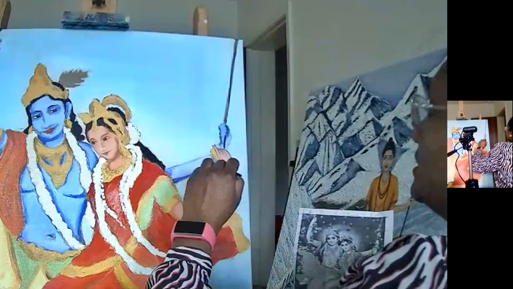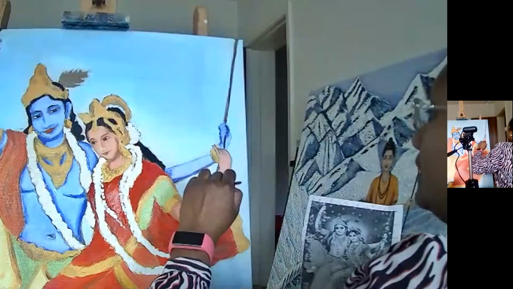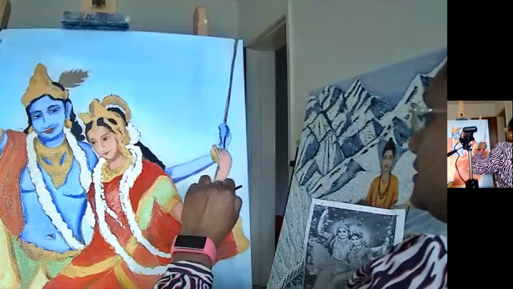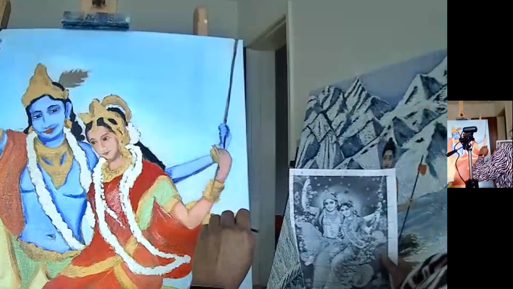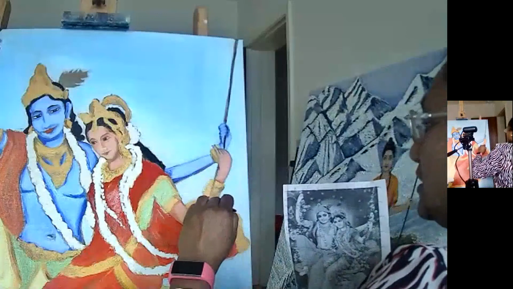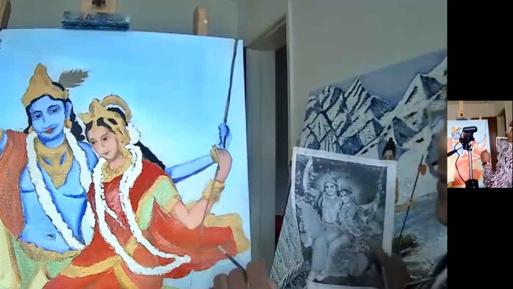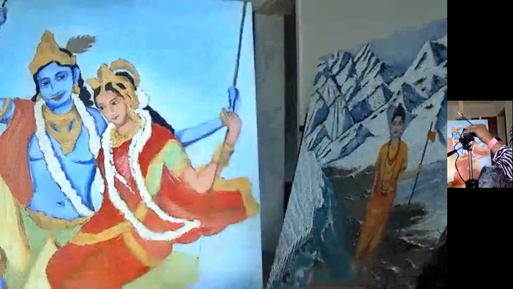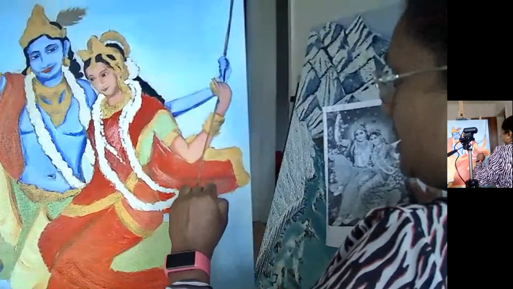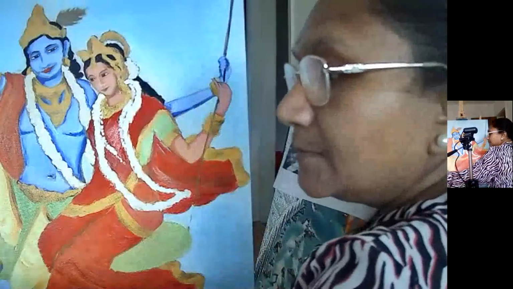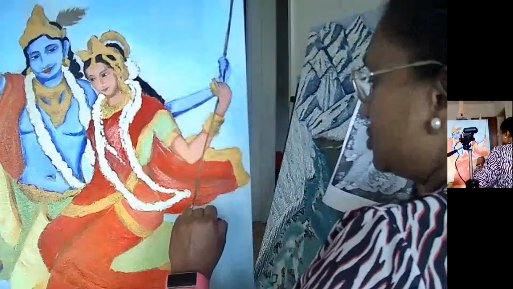So you can see that it's coming through her hand like this, and it's coming out here, crossing her bangles and such, and coming out. I'm going to bring the camera slightly down so you are able to see where it goes. It goes and connects with the base of the swing.